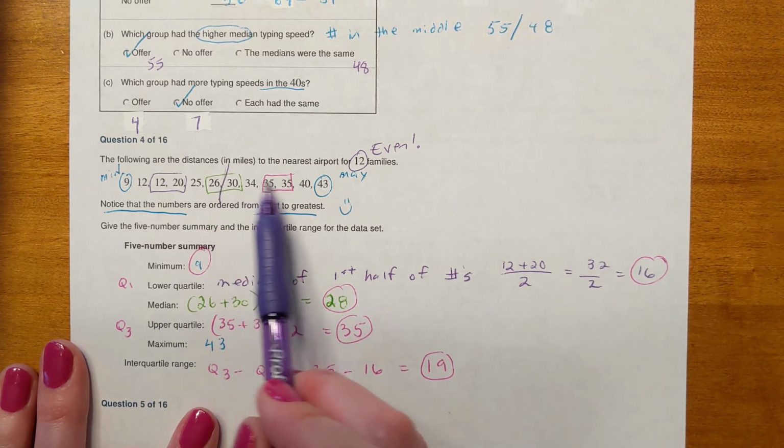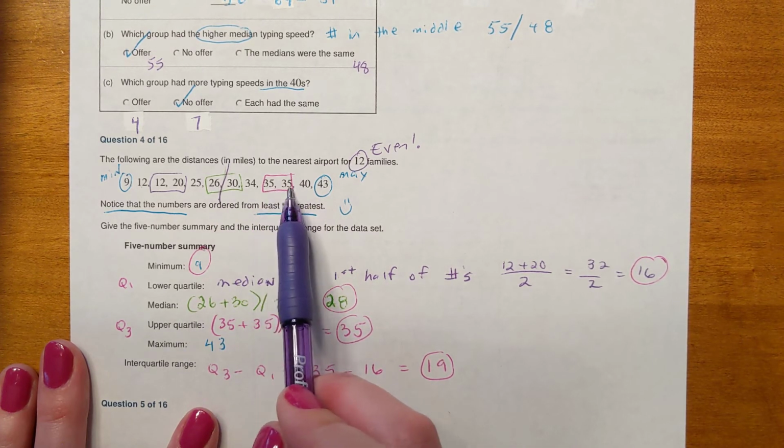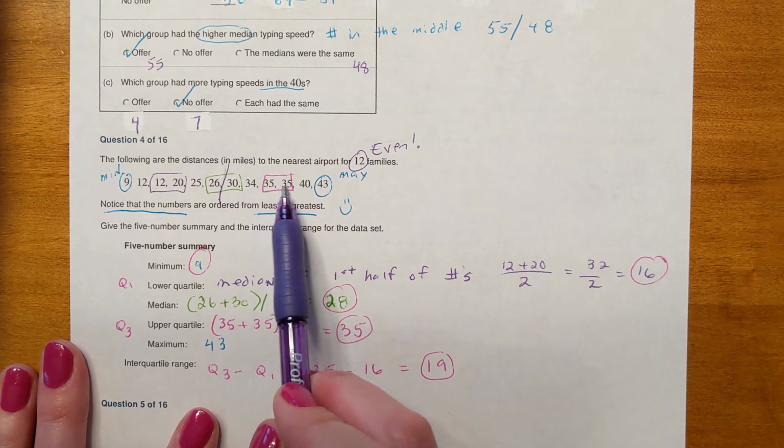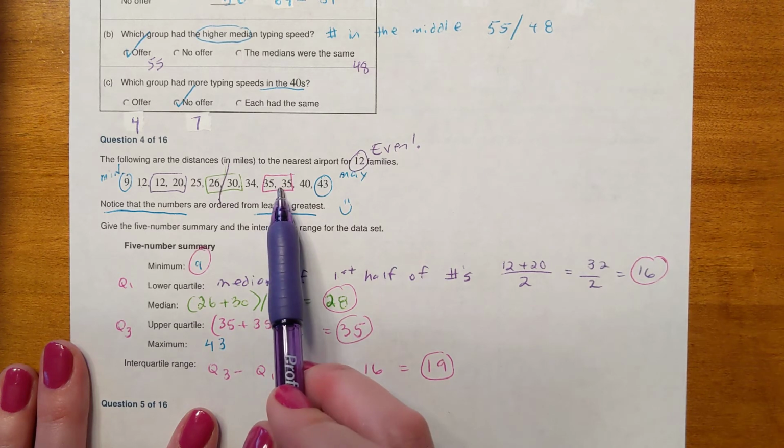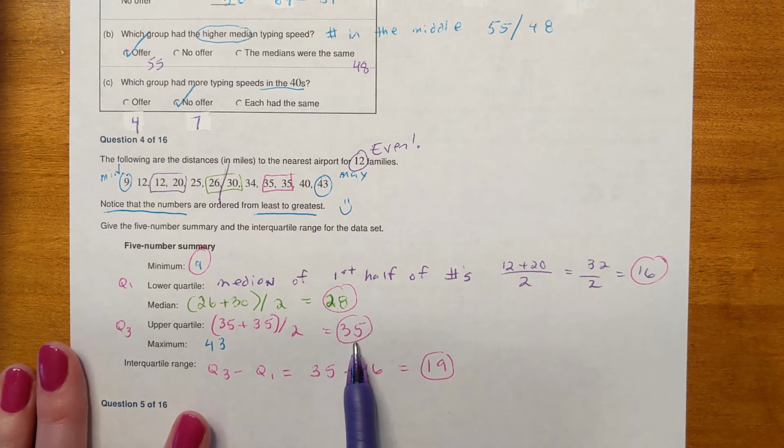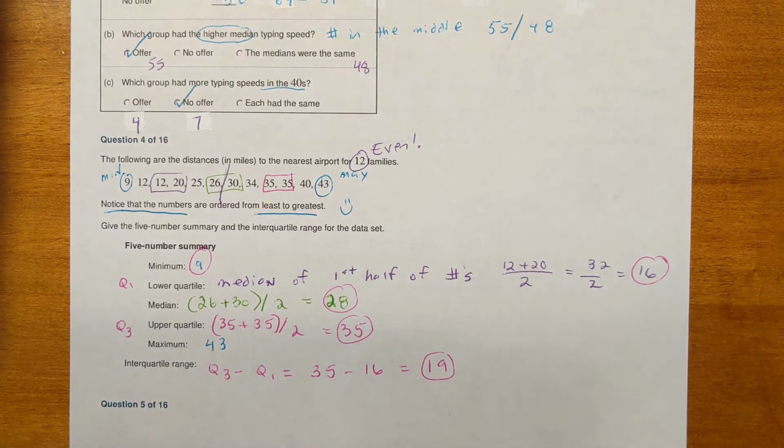So the median of the second half of numbers, taking the 2 numbers in the middle again, because there's an even amount here of 6 on the other side too. So 35 and 35 divided by 2, of course, is still 35. So the upper quartile is 35.